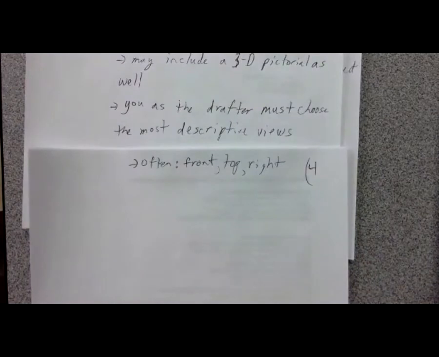Pick the front such that when you also put the top and the right projections with it, you get the most description out of those three views. If at all possible, you want to define the entire part just off those three views. Some simple parts we can define just off of two views. We'll see a little bit of that. Okay. All right.